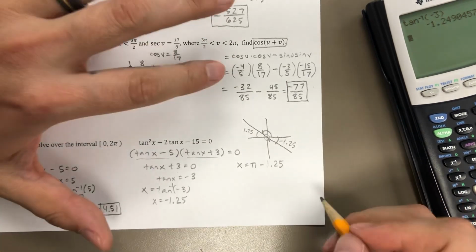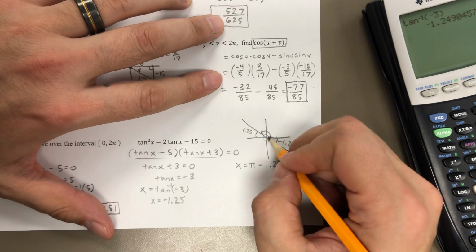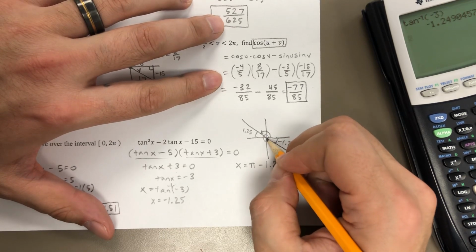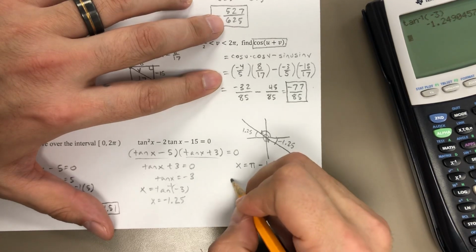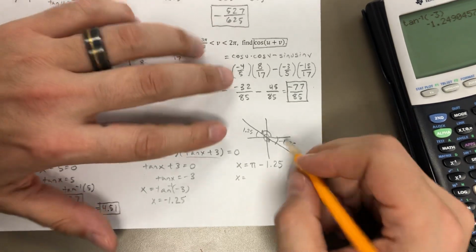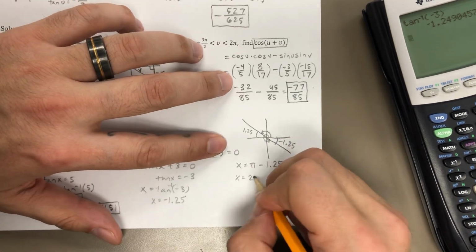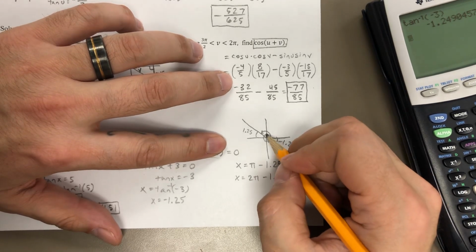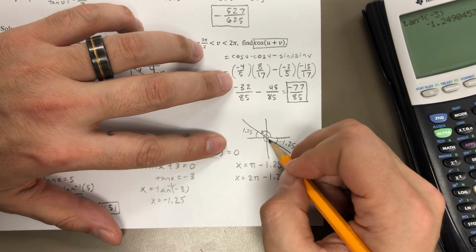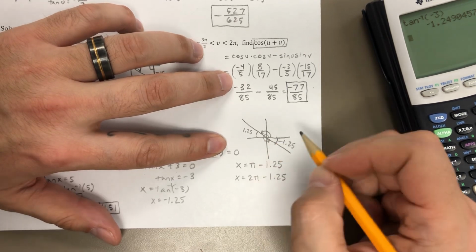And then the second angle that we're going to be able to find, so it goes all the way around for almost a full circle. It's actually just shy by about 1.25. So the second angle that we can find by taking a full circle, 2 pi, and then subtracting away that 1.25. Because if you go a full circle, 2 pi, and then subtract away this much, it'll give you this angle that we're looking for.